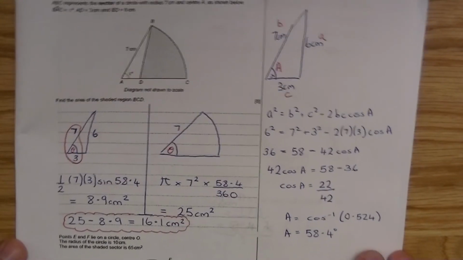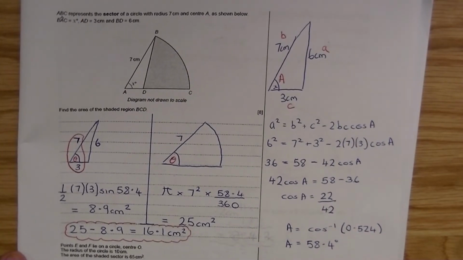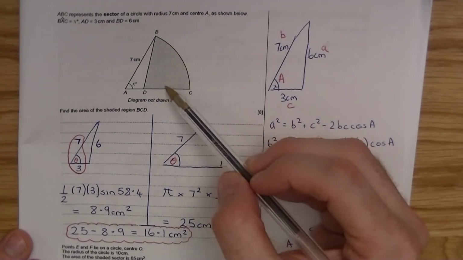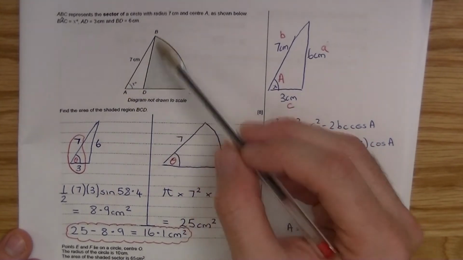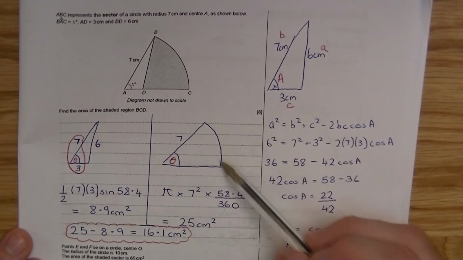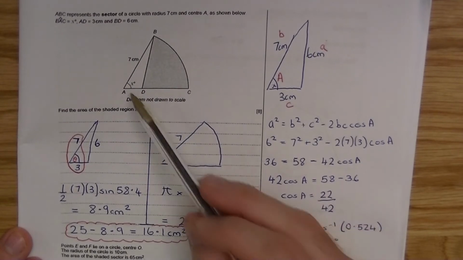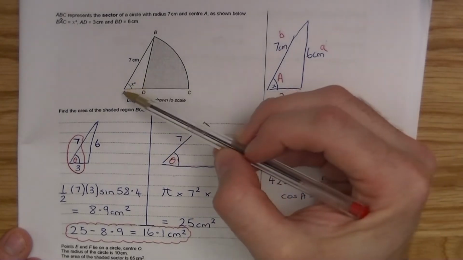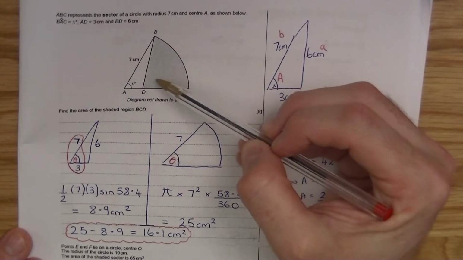This is a belter. I don't want to spend too long. I could spend an hour going through this. However, they want the area of this. Now, I identified this as being a sector, so I thought, well, I can get the area of the whole thing there. All I need is the radius and the angle, but I don't know the angle. And then I could work out the area of this triangle, and I thought, and take it away from that.